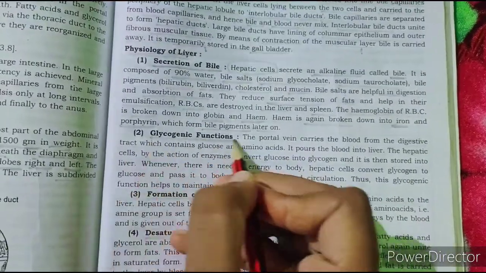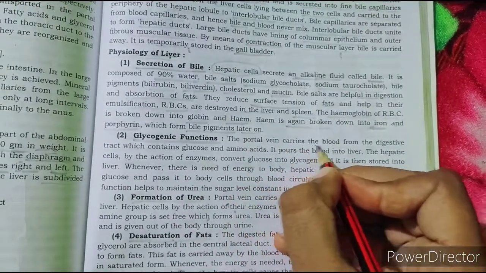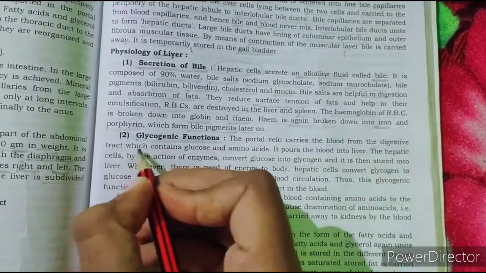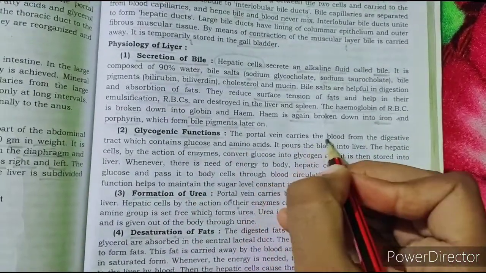glycogenic functions. Okay, the portal vein carries the blood from the digestive tract, which contains glucose and amino acids.